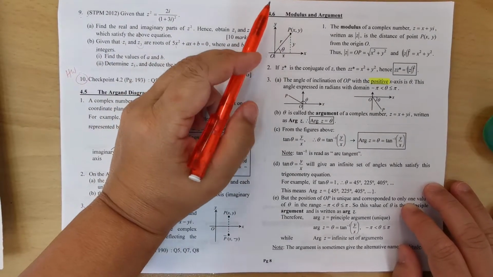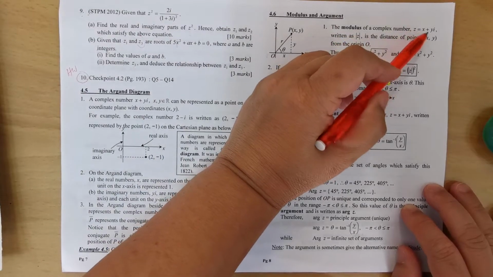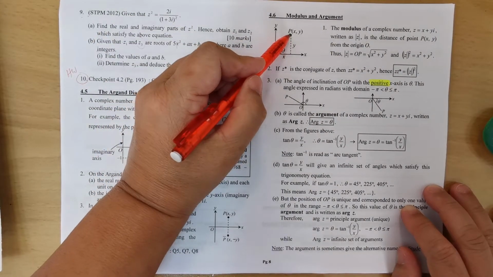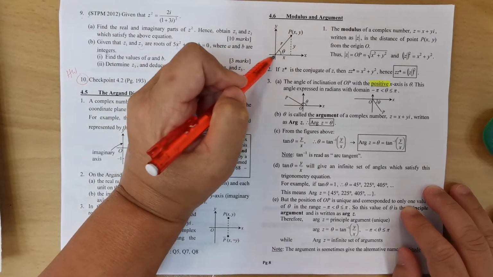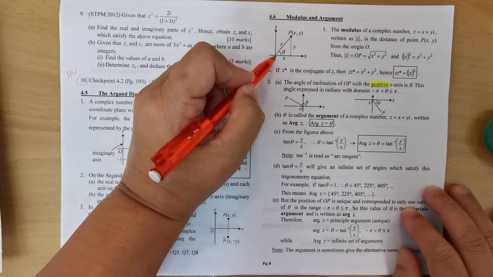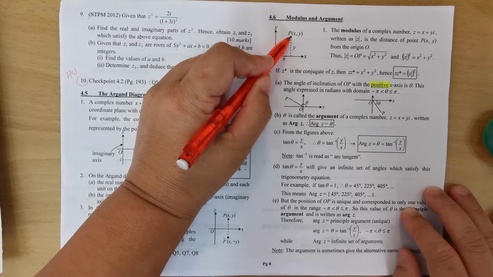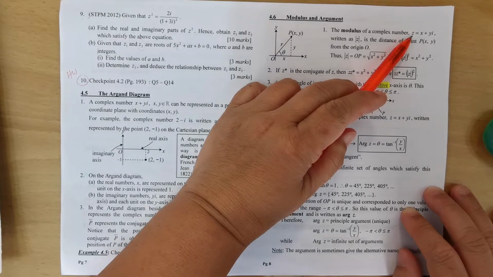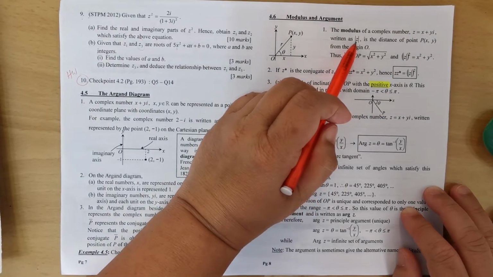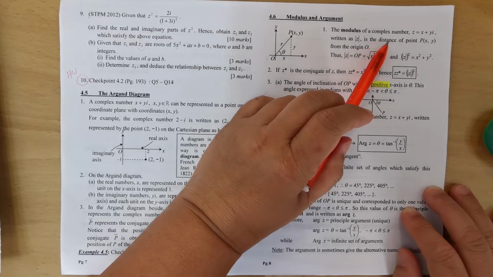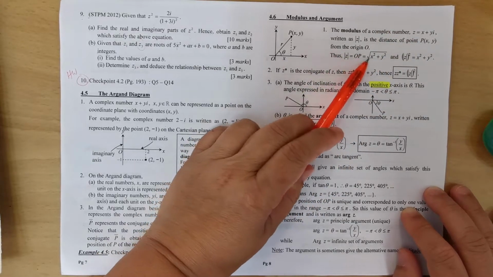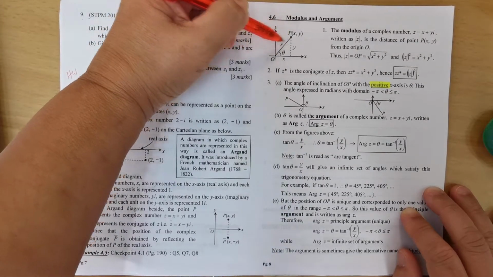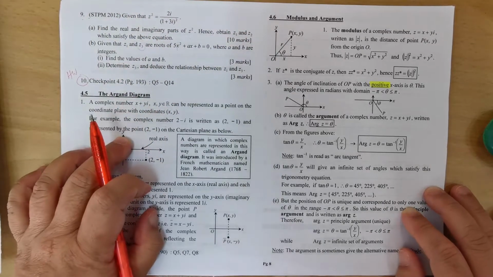Let's say I have a complex number z, which equals x plus yi. I can represent this complex number by using a point P on the Cartesian plane, (x, y), x units, y units. Then I join from the origin to the point. So I get this diagram. The modulus of this complex number z, we write as modulus z. It is actually the distance of point P from the origin O, meaning this line OP. We represent it by small letter r. So this is the modulus.